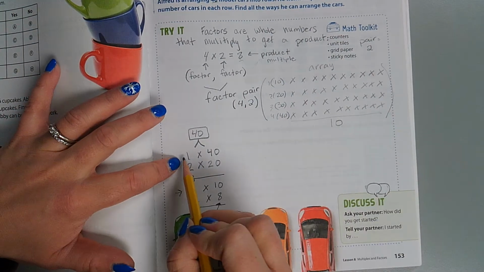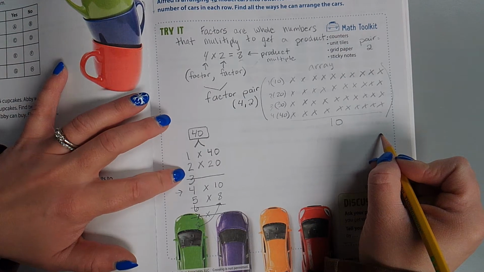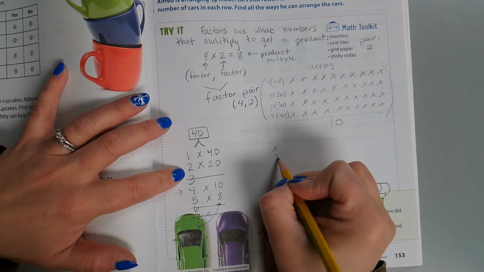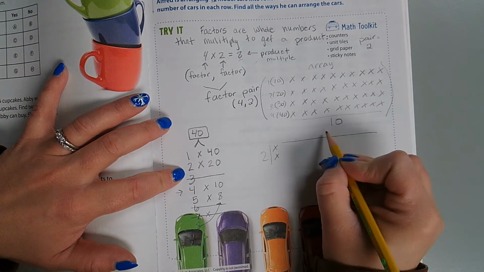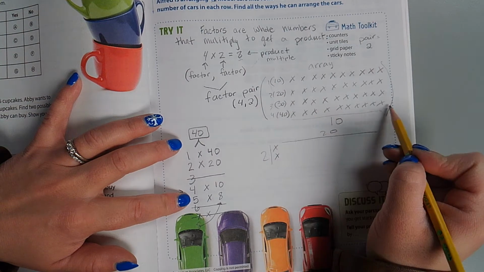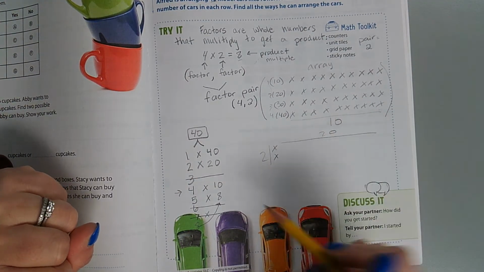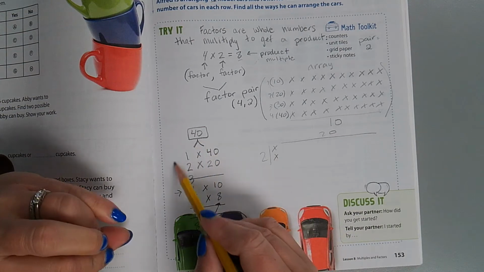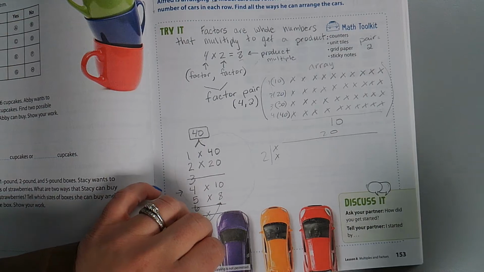So then it would be 1 row of 40, 2 rows of 20, 4 rows of 10, and 5 rows of 8. Okay, so these are all the different ways that you could arrange those cars.